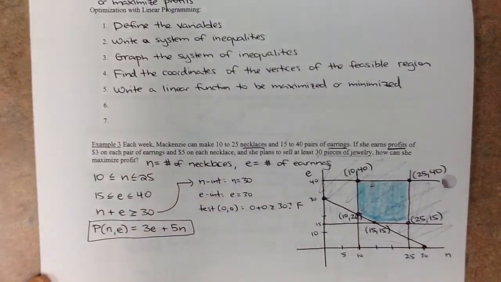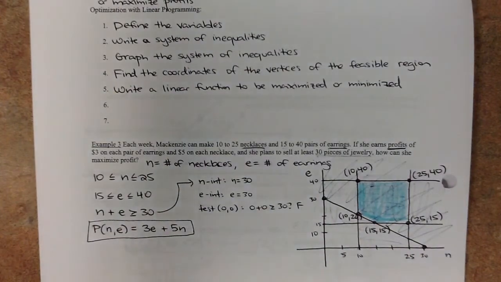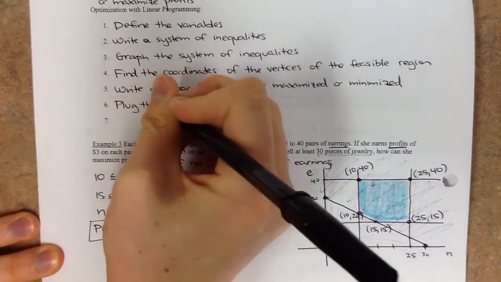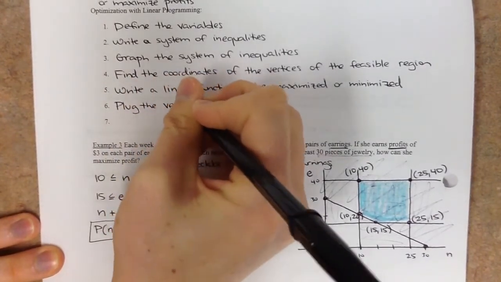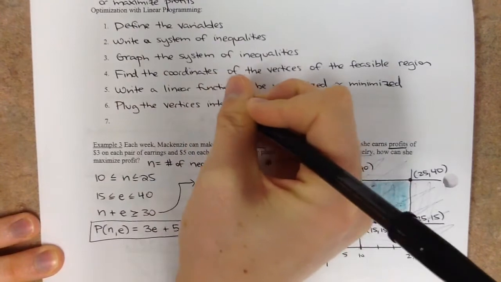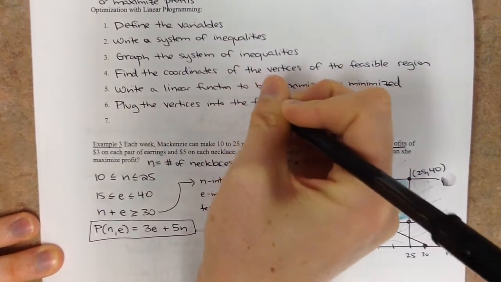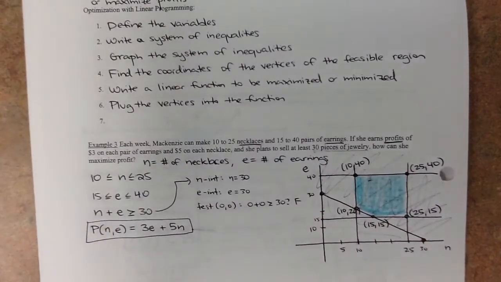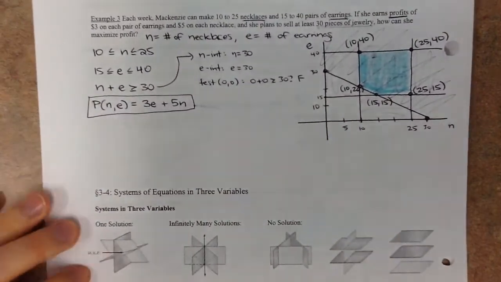That is our linear function that we're going to maximize or minimize. It has to do with her profit. Plug the vertices into the function. Okay, so we've got 5 vertices right here to plug into the function. All right, so let's plug them all in.